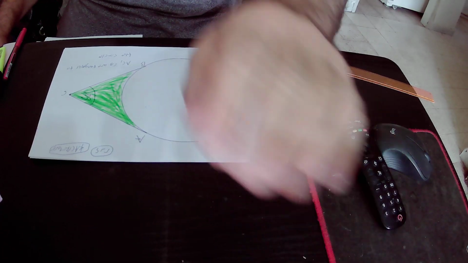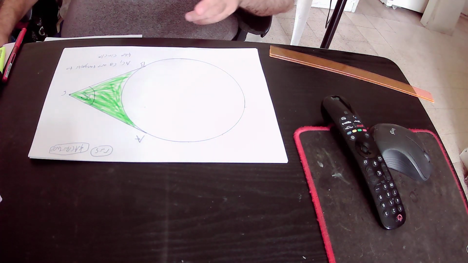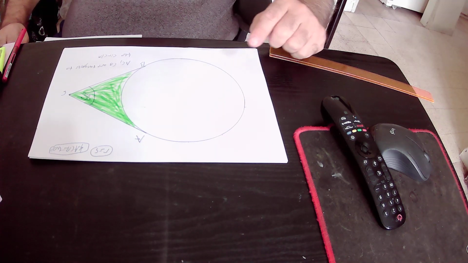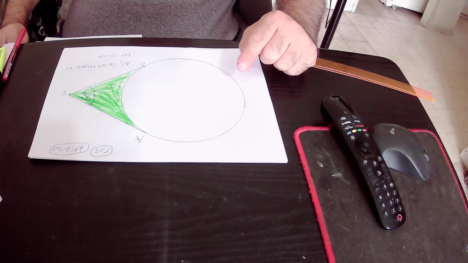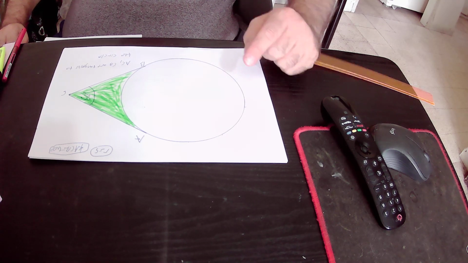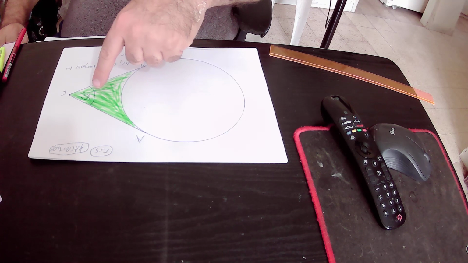In this lecture, we will find the area of the green shape in three different ways. In the drawing, we have a circle. We know that the radius of this circle equals 5 units, and the angle ACB equals 60 degrees.